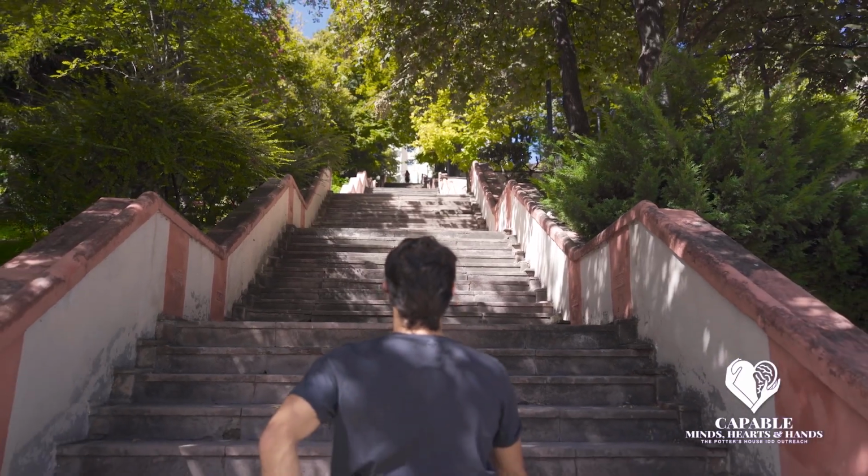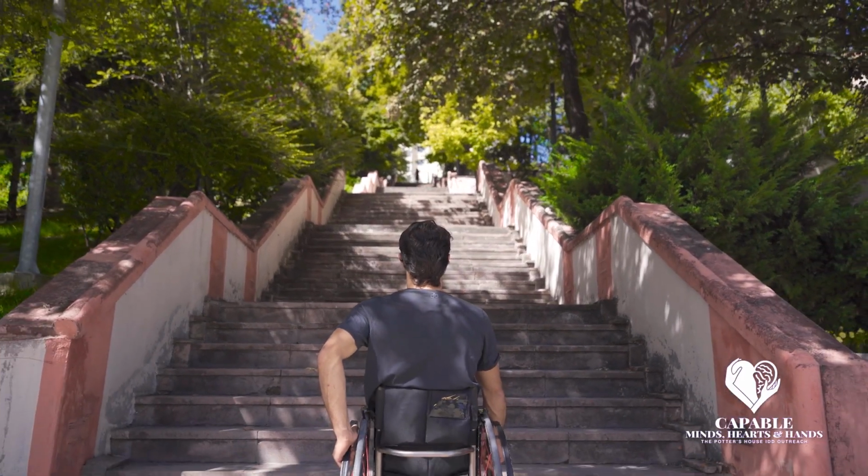Some examples of the social model in action: a wheelchair user cannot access a building because stairs are there. The social model recognizes the issue is the building's physical structure, not the person, and a ramp should be installed to make it more accessible.